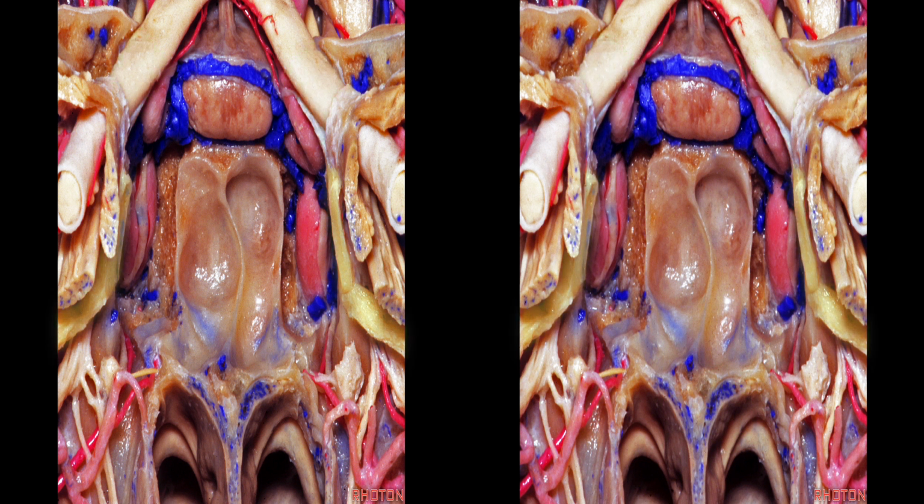Below here, along the floor of the orbit, we have V2, and below the medial part of the inferior orbital fissure, opening into the fissure, is the pterygopalatine fossa, where we see the anterior end of the Vidian canal and foramen rotundum transmitting V2 that runs along the floor of the orbit.